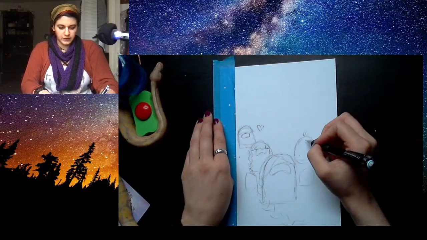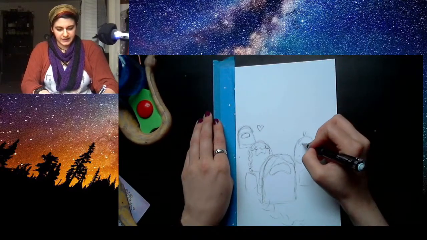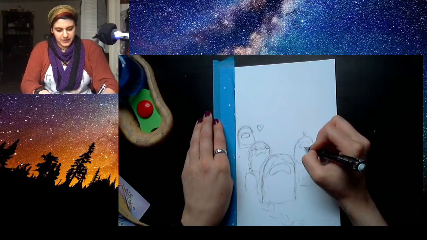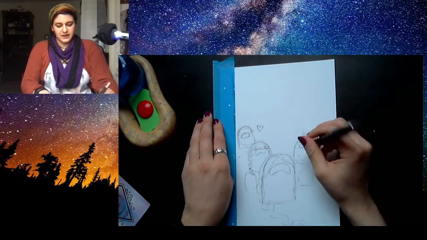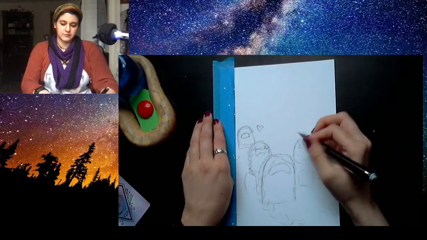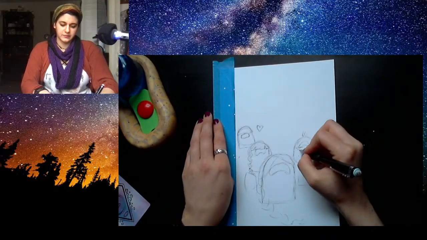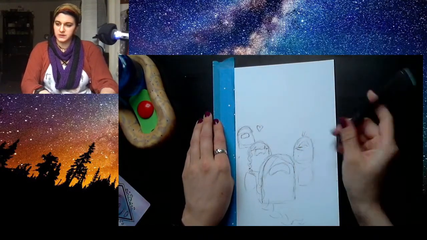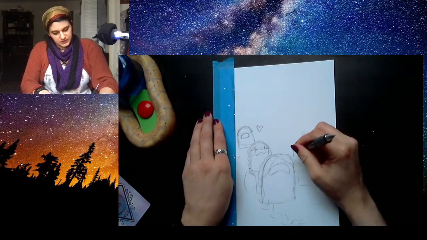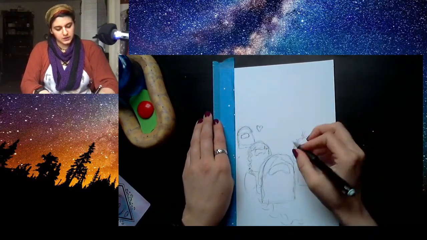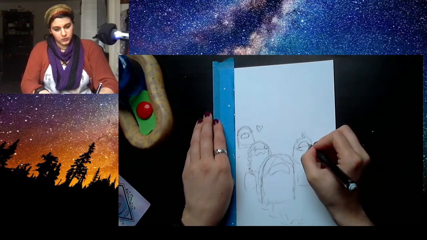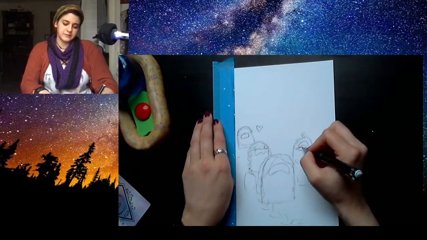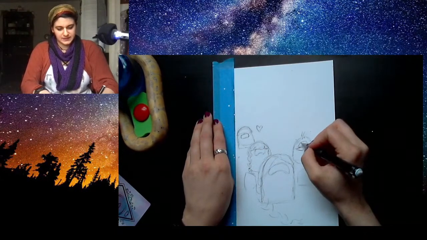Olaf's got a few little dangly hair things and a forever happy expression and a carrot for a nose. And I think we're going to have him facing this way, so his nose is going to be this way. Because in case you didn't know, whichever way you're facing, your nose points that way. I know, weird, right? Alright, so we're going to have him there. He's happy. He's Olaf.